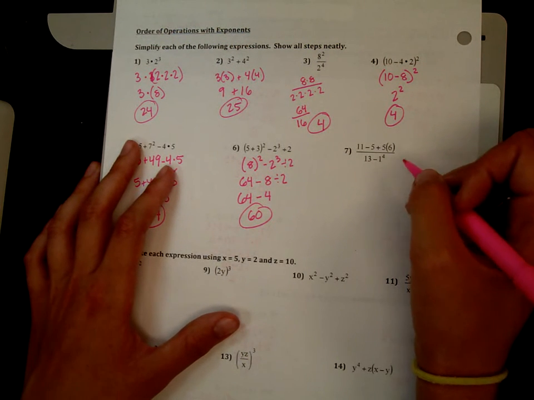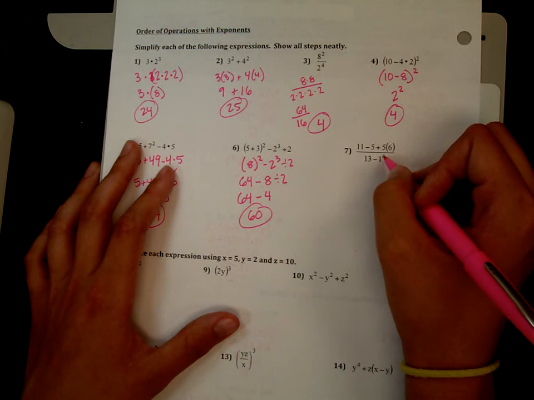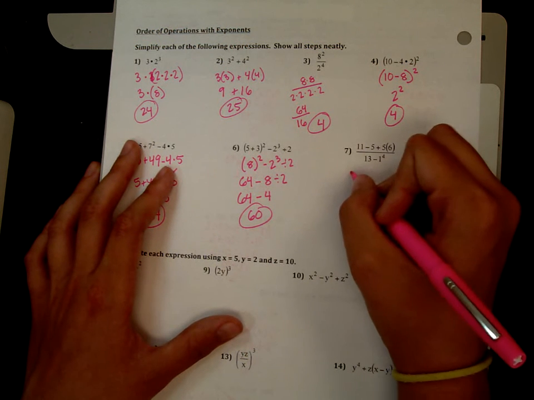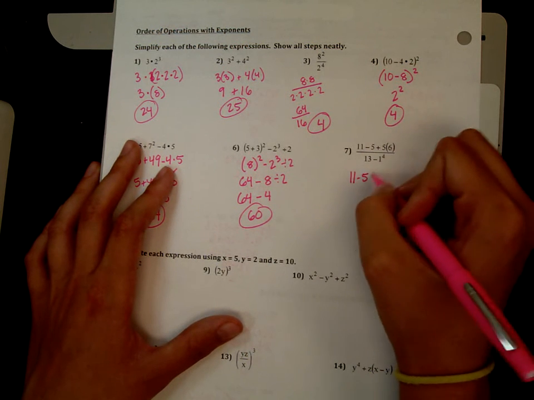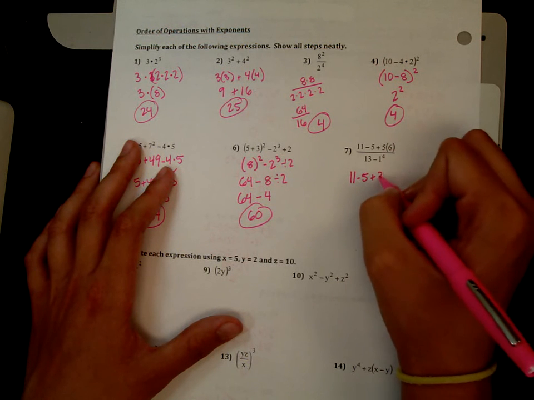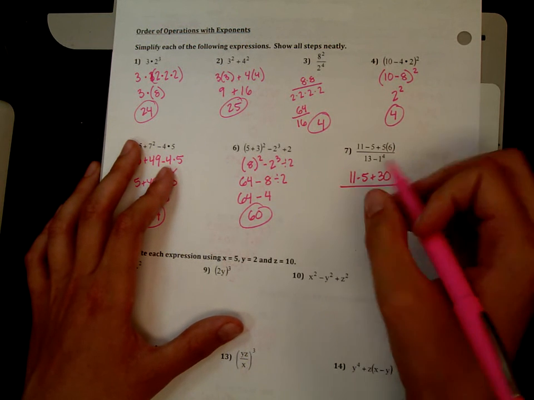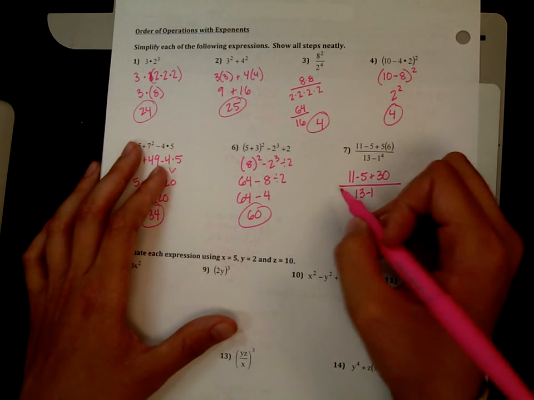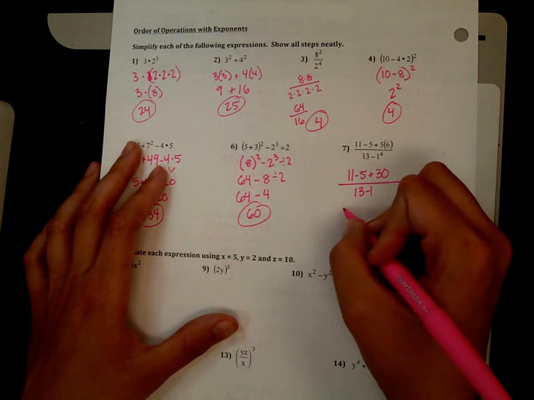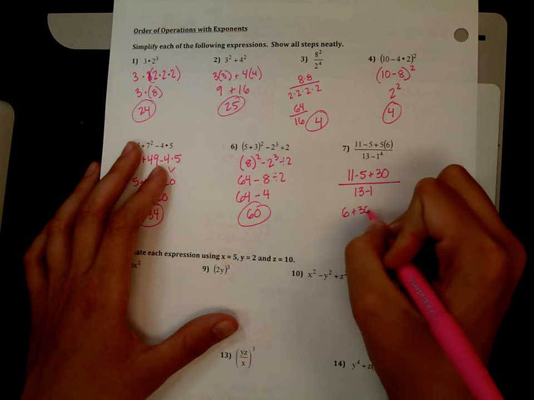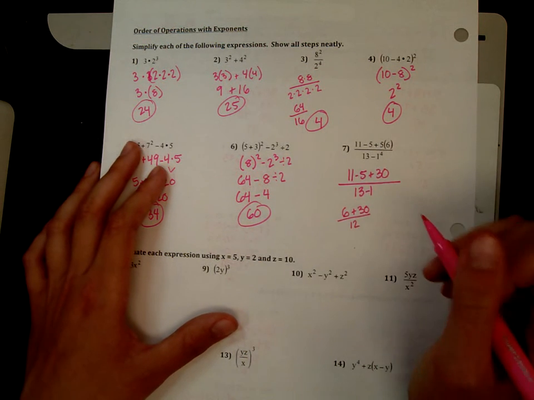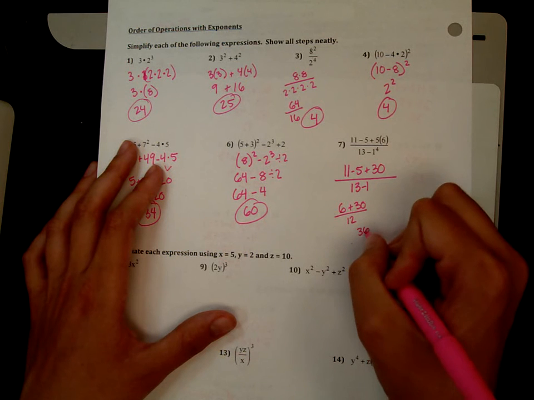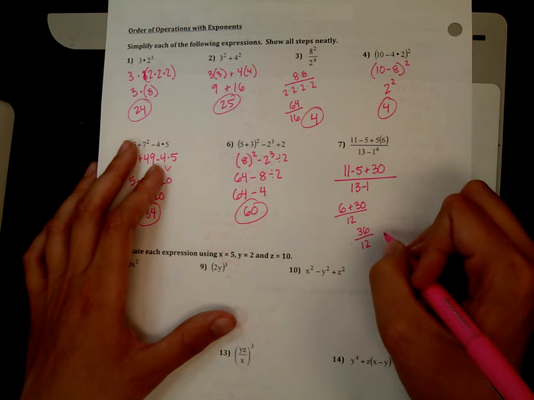Here we have to do the exponent first. 1 to the fourth is just 1. So we get 11 minus 5 plus 30, that's our multiplication, over 13 minus 1. 11 minus 5 is 6 plus 30 over 12. 6 plus 30 is 36, divided by 12 is 3.